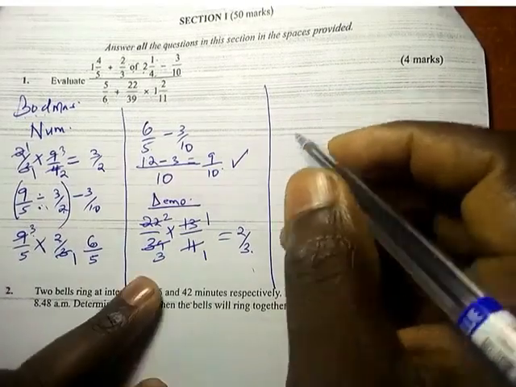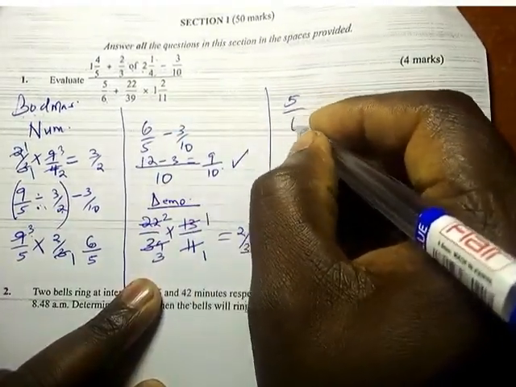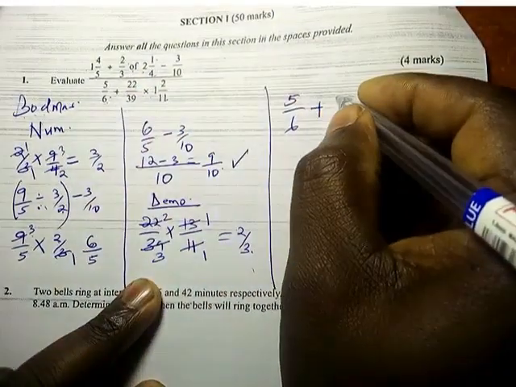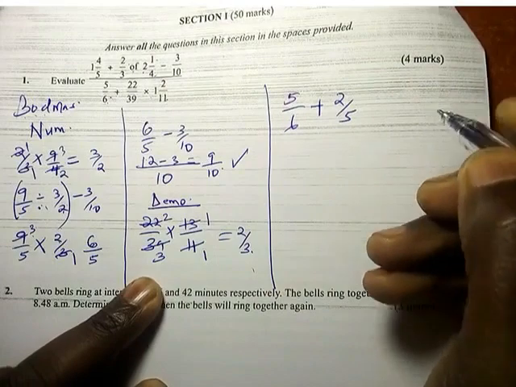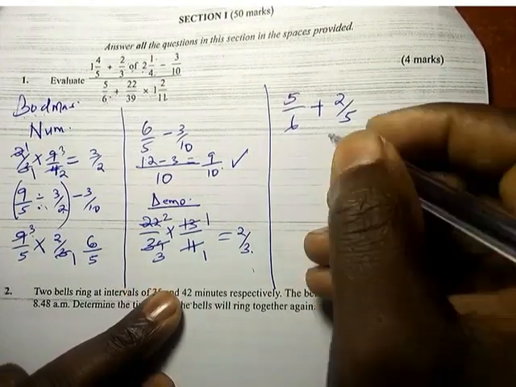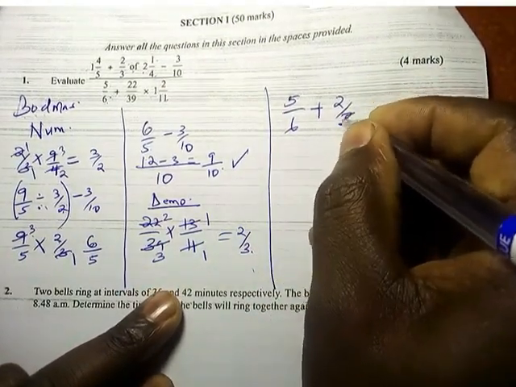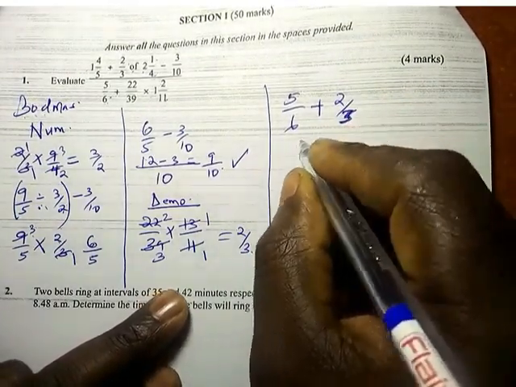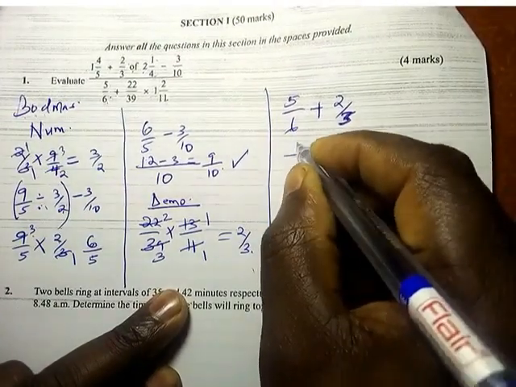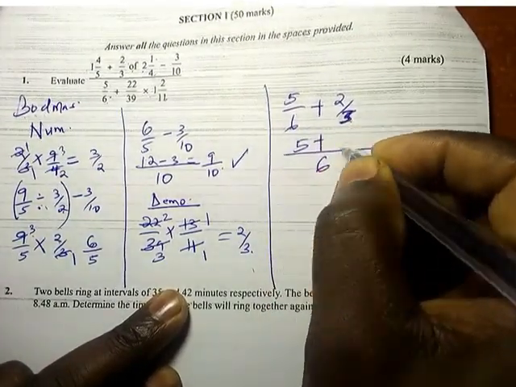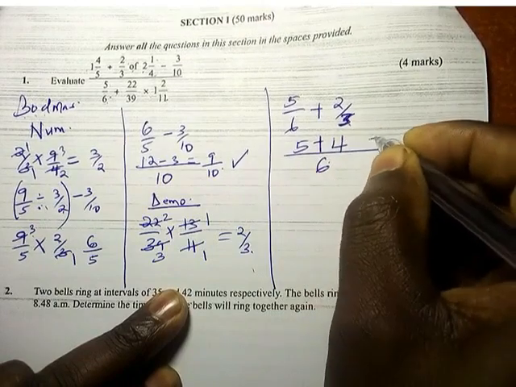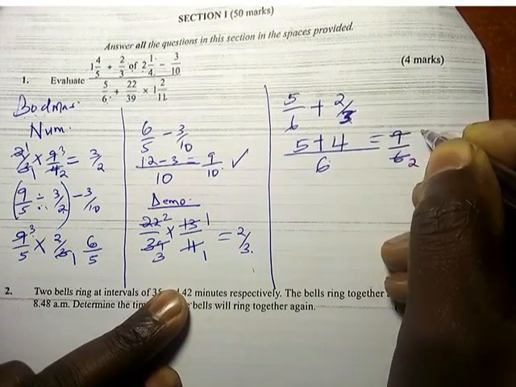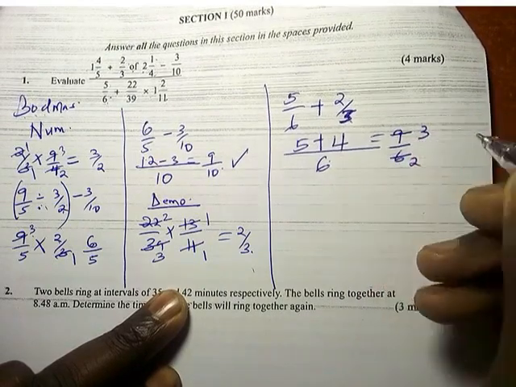And then finally we have 5 over 6, this one, plus the answer that we obtained here, which is 2 over 3. Here is the mistake many make, avoid it: 2 over 3. Find the LCM of 6 and 5. How many times does it go? Twice, that is 4. So we will have 9 over 6, 3, 2, 3, 3.